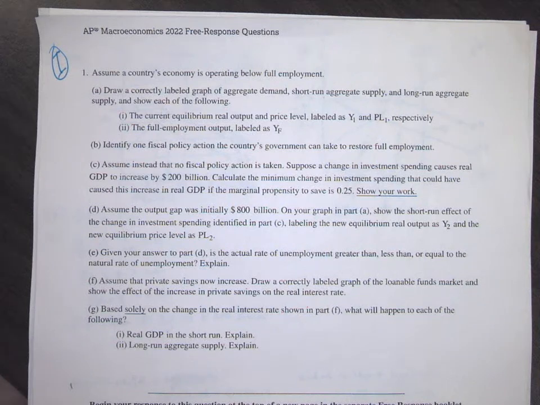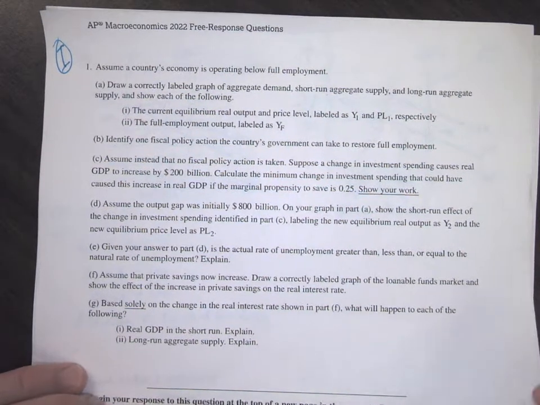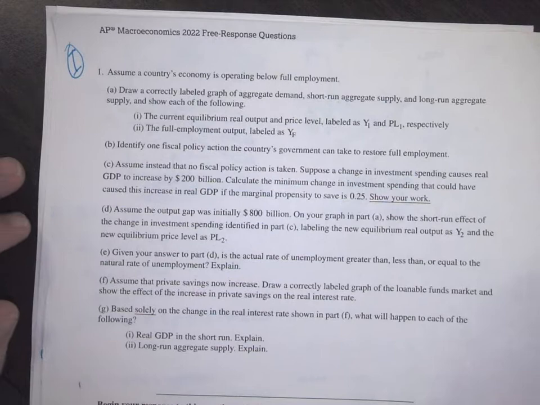All right, class, if you had got this FRQ from this year's AP exam, I'm going to go over it, see if it helps anything, and I can use this for next year for my other students.